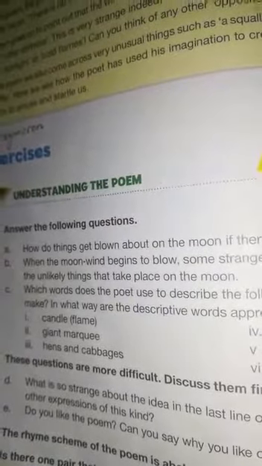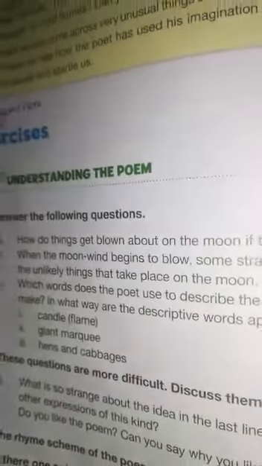Okay, and if you have not liked this poem, you have to give your own reason. You will have to justify your answer, that why you did not like this poem. You can write, I did not like this poem because I found it quite weird, or it was full of unusual images, and such things cannot happen in reality, so I did not like this poem. So I want to say that you have to write your own opinion in the answer of this question. Okay.